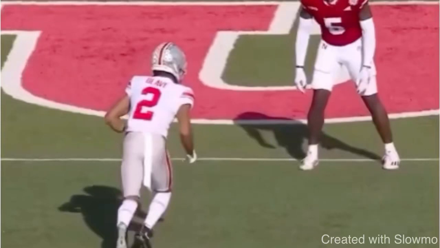What's up, guys? It's Coach Grant with First Down Training, and today we're going to be breaking down wide receiver top of the route moves and techniques, and when to use each one of those moves and techniques, okay?